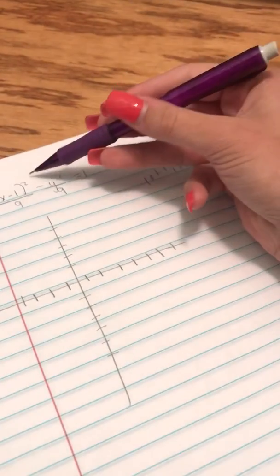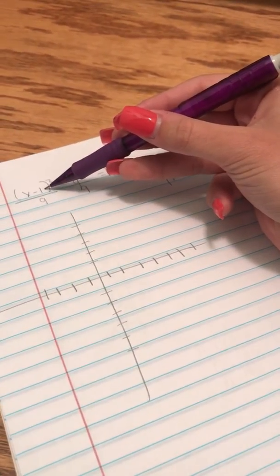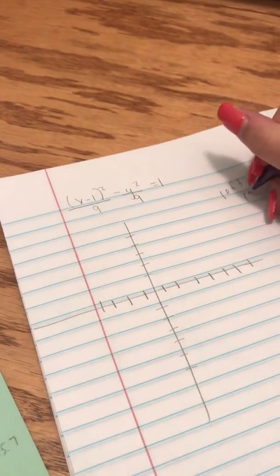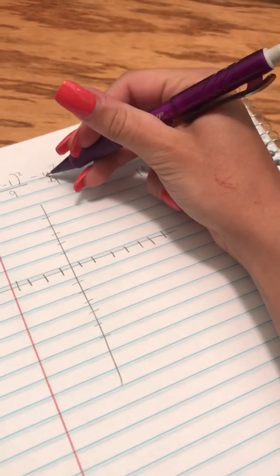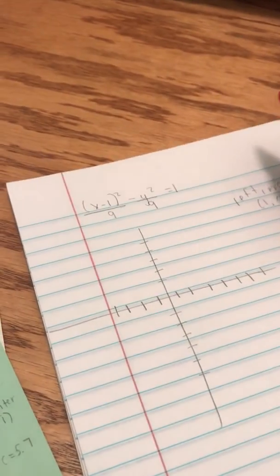And you find the center from this right here. So this is your x value, and it is the opposite, so it is 1. And there's nothing with the y value, so it is a 0. And these are your h and k values. We'll need that for later. And then next you find your values.